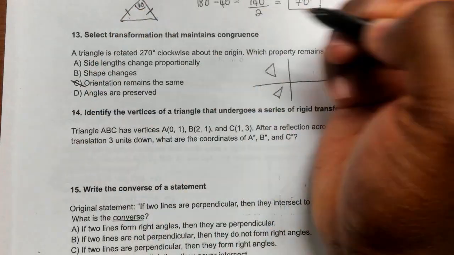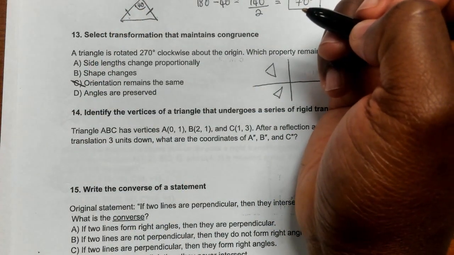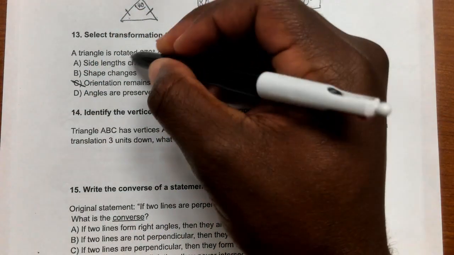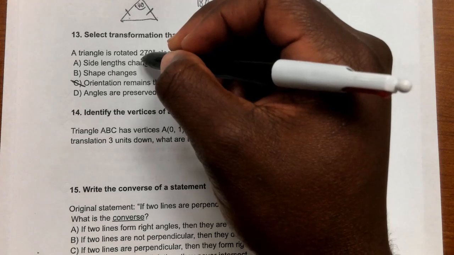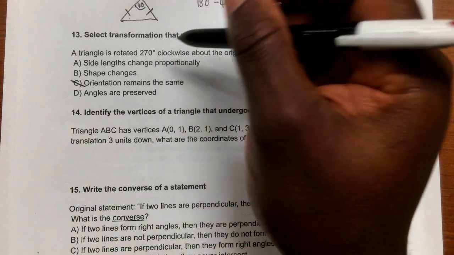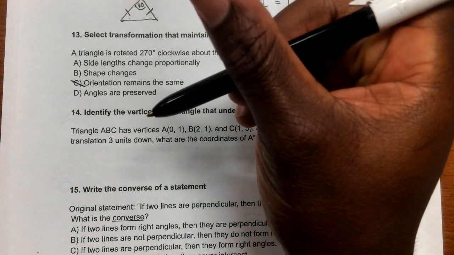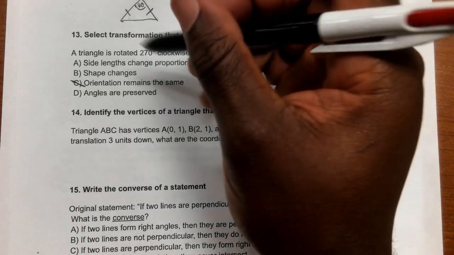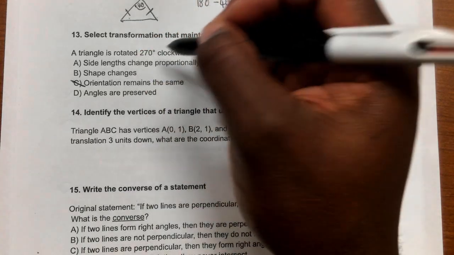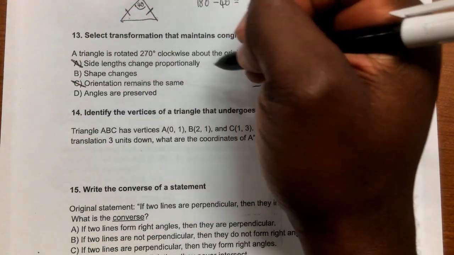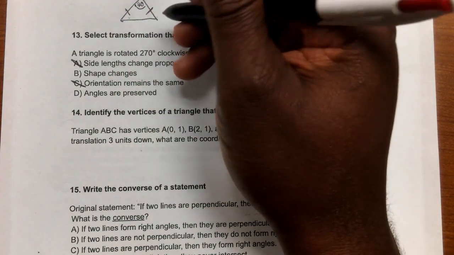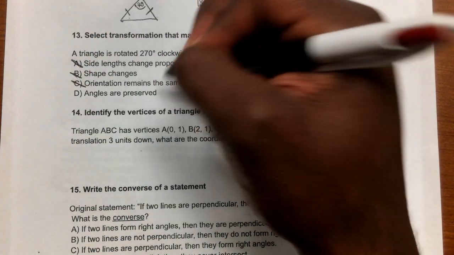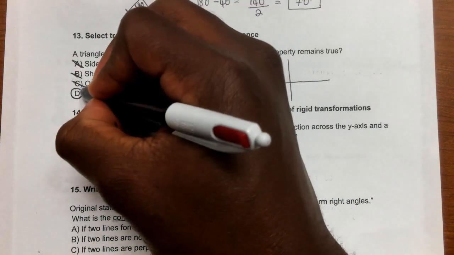So this is wrong: the side lengths change proportionally. No, they won't change, because the only thing that changes the side length or the distance would be dilation. So no, the side length would not change. The shape changes? No, only dilation changes shape. So the angles are preserved because you're not changing the size.